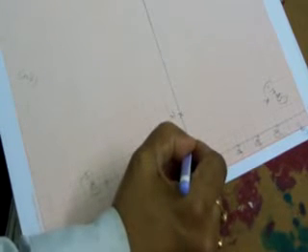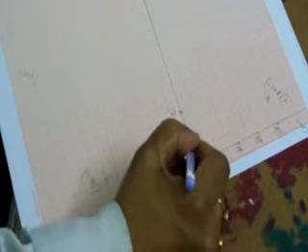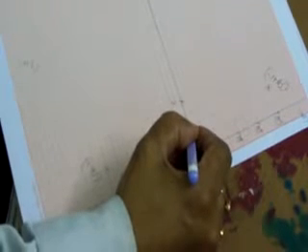Now the centroid is at minus 1. So this is your minus 1. From this point, let's draw; this is the intersection of the asymptotes, that is the centroid point. Let us draw the asymptotes. The first asymptote makes an angle of 45 degrees with the real axis.